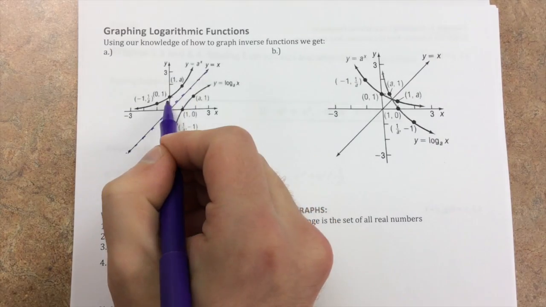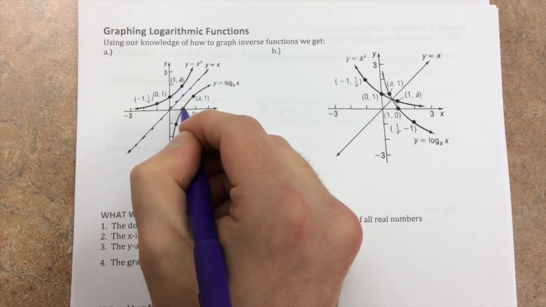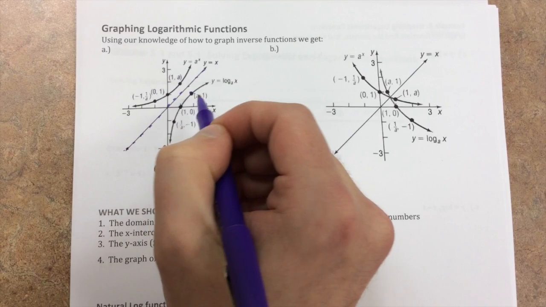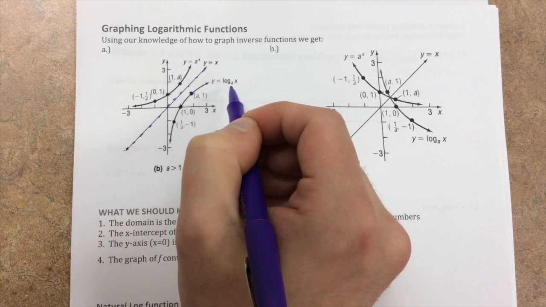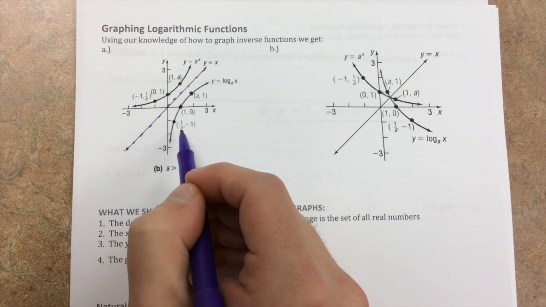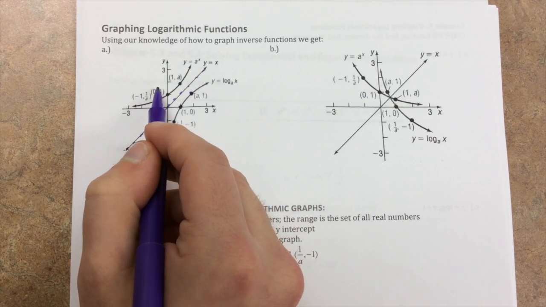So instead of getting 0, 1, when we plug 0 in for the exponent, we get 1, 0. Instead of 1 comma a, if we plug in a, we get 1 out. So log base a of a is 1. If we plug in 1 over a, we get a negative 1 out, just like we got with exponentials.